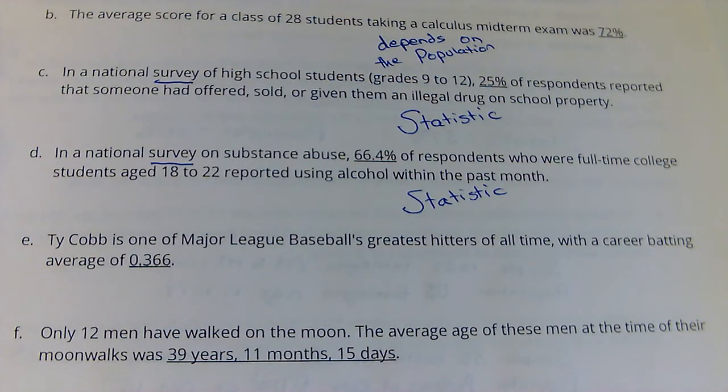Ty Cobb is one of Major League Baseball's greatest hitters of all time, with a career batting average of 0.366.